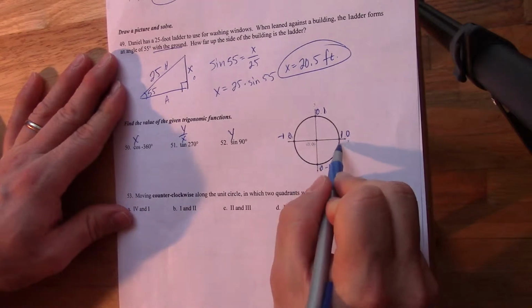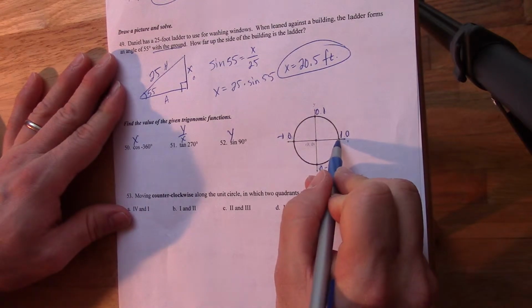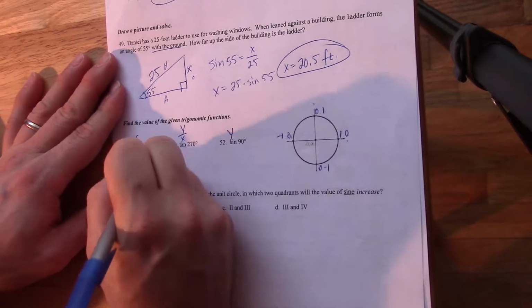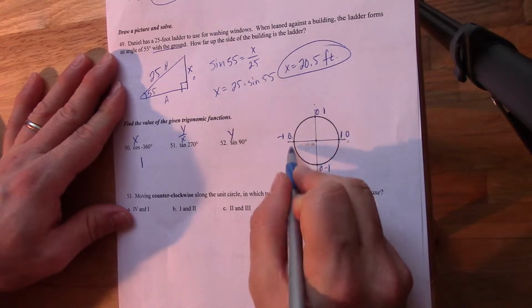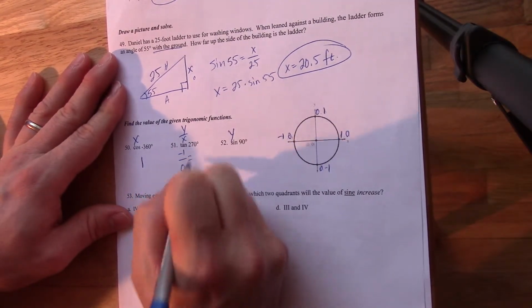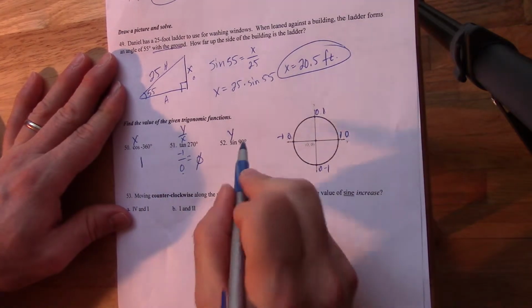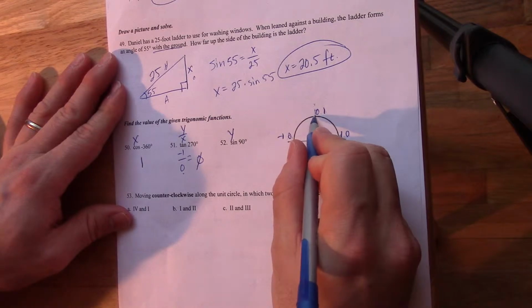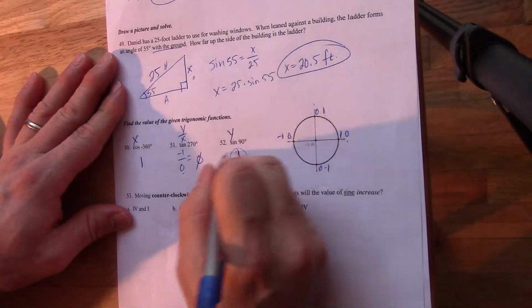Negative 360 is a clockwise rotation of a full circle, 360 degrees, and the cosine is the x value there, which is 1. At 270 degrees, let's go counterclockwise, 270, there's your point, y over x. When 0 is on the bottom, it's undefined. When 0 is on top, it's 0. At 90 degrees, sine of 90, the y value is 1. That's all you got to do for those problems.